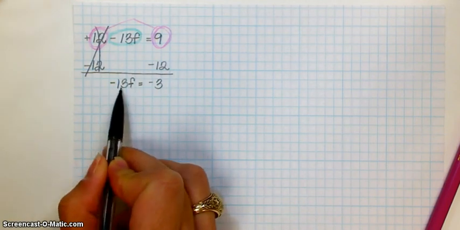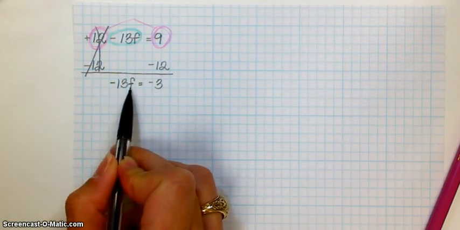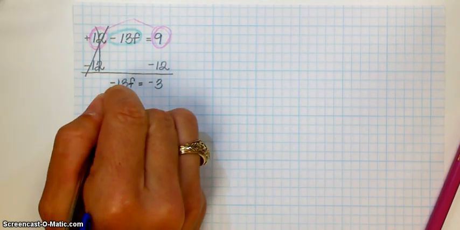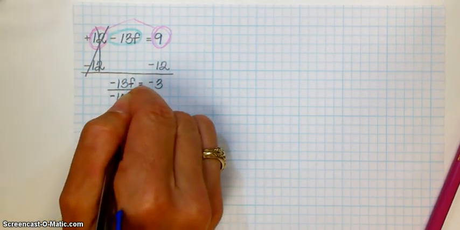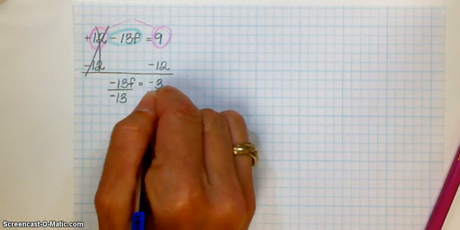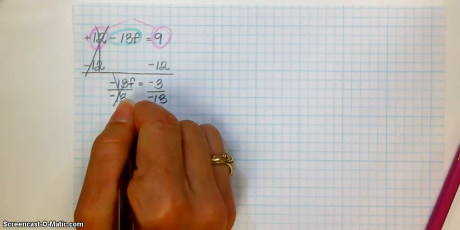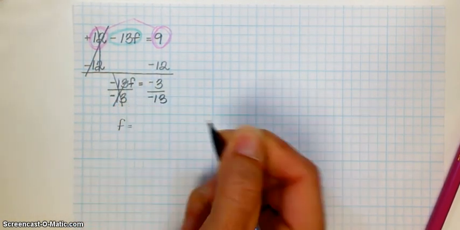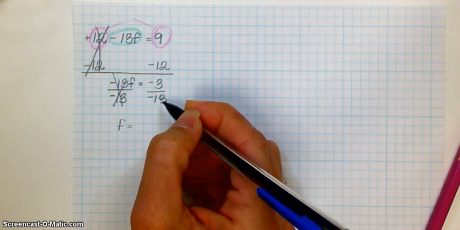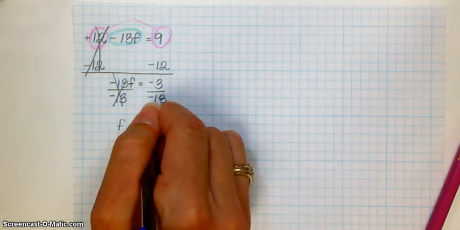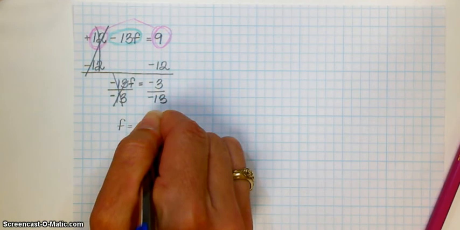This says negative 13 times f. So in order to get f, I'm going to do the opposite: divide by negative 13 on both sides. And that's going to give me that f equals negative 3 divided by negative 13. Negative over negative, I can just drop that. So f equals 3/13.